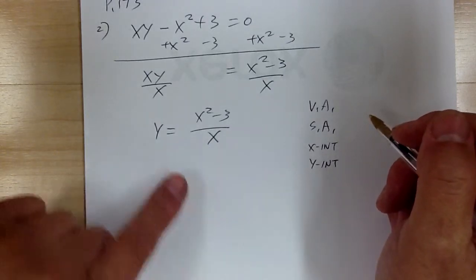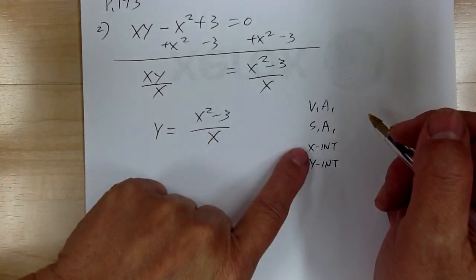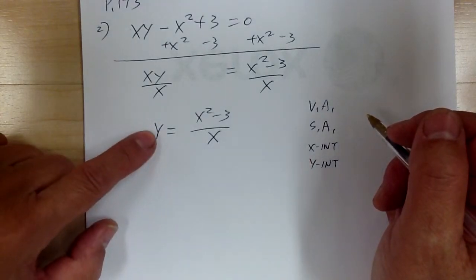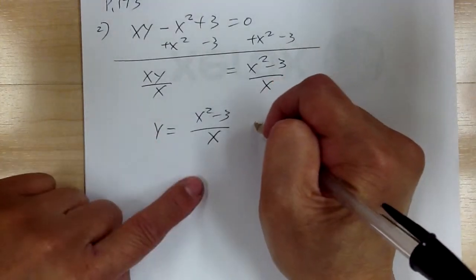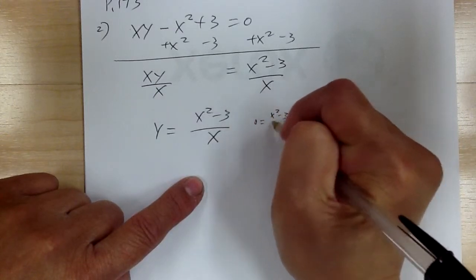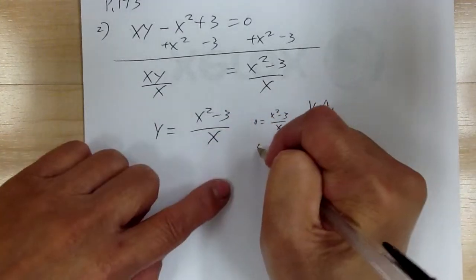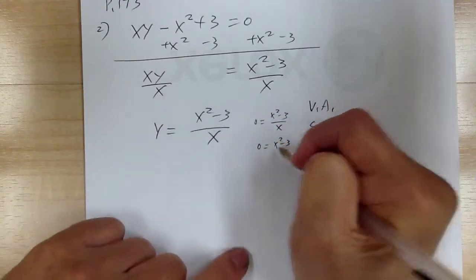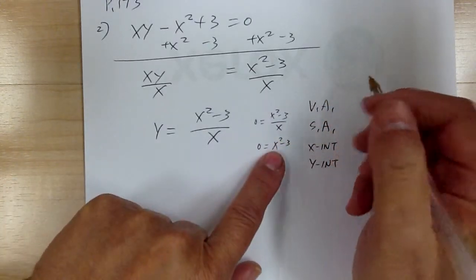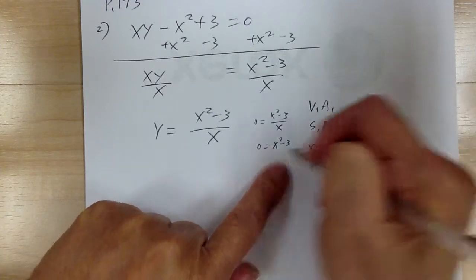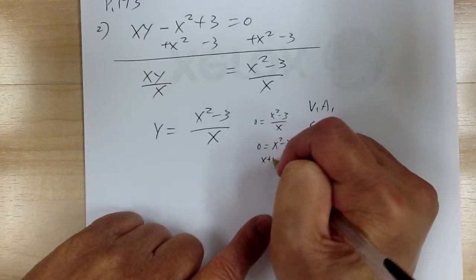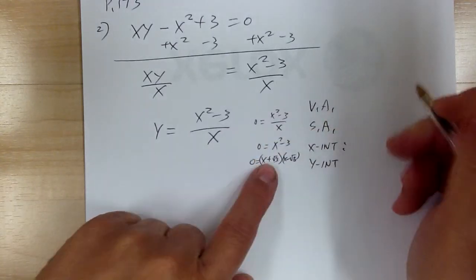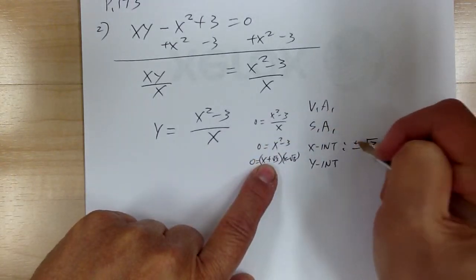Okay. So from this equation, you can figure out the x-intercept and y-intercept. So x-intercept is when y equal to 0, okay? So you're going to get 0 equal to x squared minus 3 over x. You cross multiply, you're going to get 0 equal to x squared minus 3. So basically just the top. So you're going to get x plus square root of 3, x minus square root of 3. So you're going to get plus or minus square root of 3.